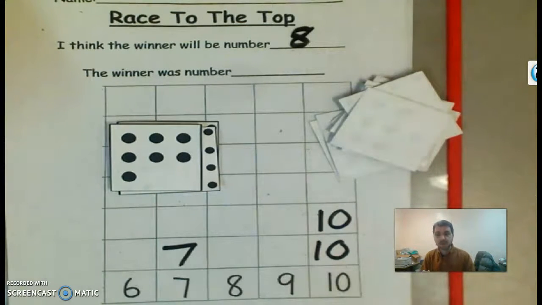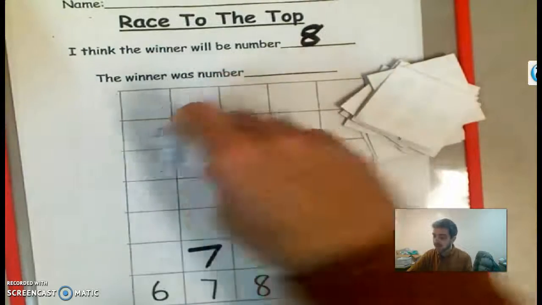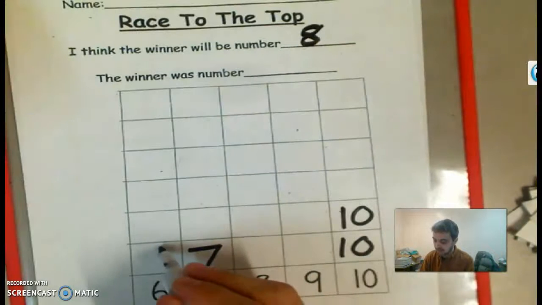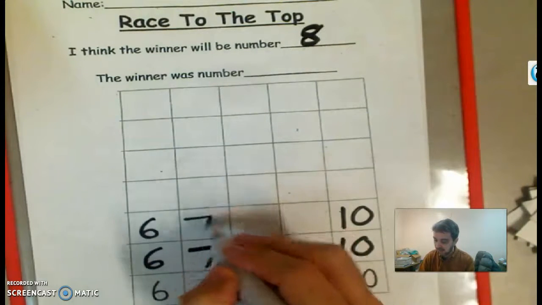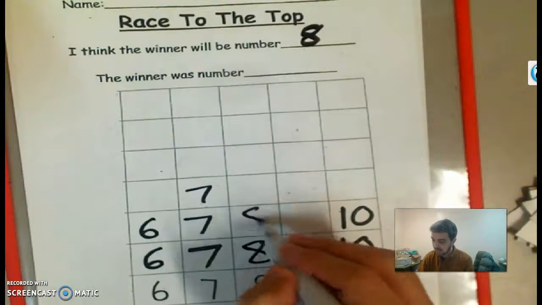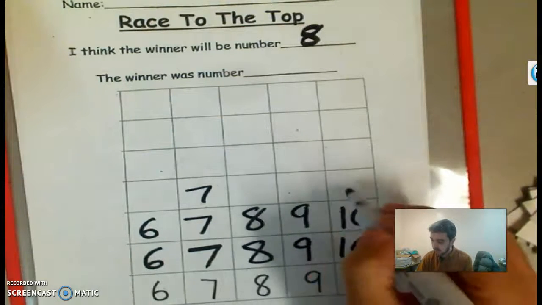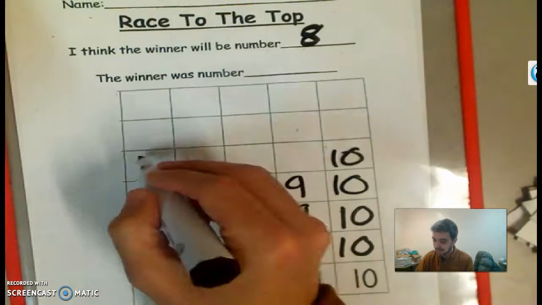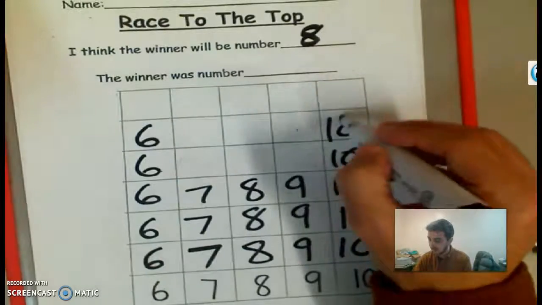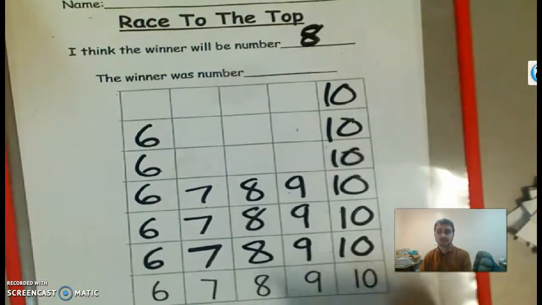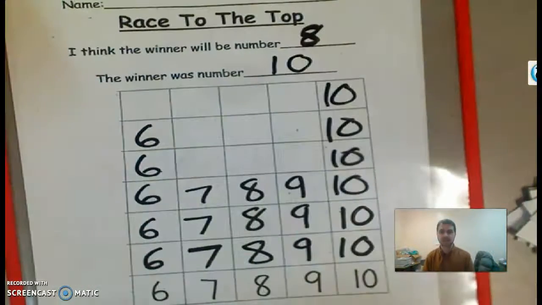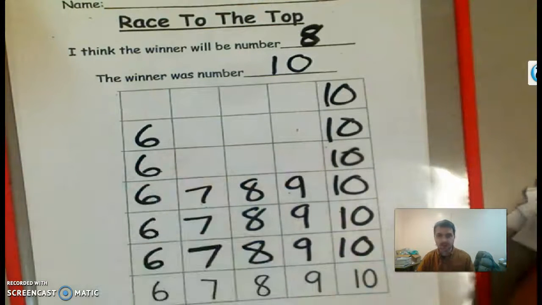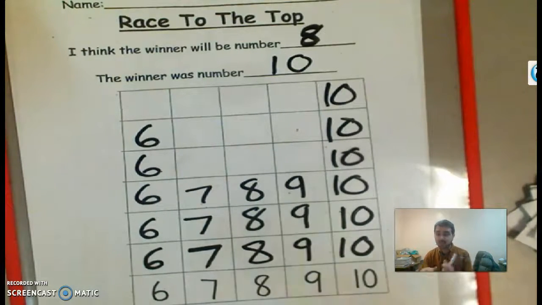Okay, so you keep going until one of the numbers is all the way at the top. So it might look something like this. Maybe at the end it was, oh, is 6 going to win? Maybe 10 wins. So if 10 wins, then you write down here, the winning number is 10. Okay? So you just keep picking your dot cards and then writing the number of dots that you see. You can keep shuffling them if you want.